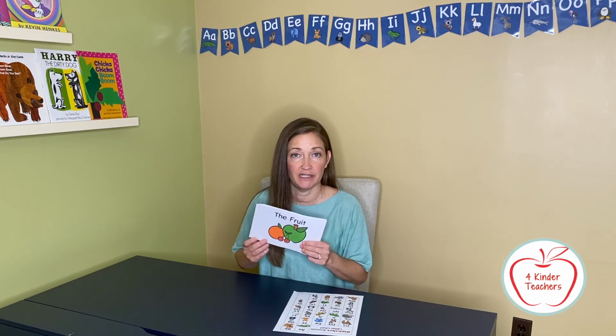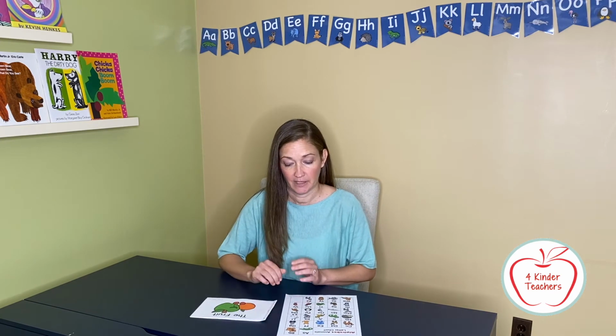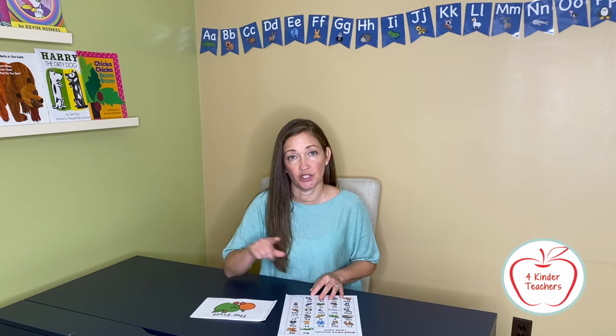The alphabet chart can also be helpful for students that are just learning to read. Have them keep the alphabet chart next to them when they are reading a new book. If they come to a word or a sound that they don't know, have them use the chart to help them.